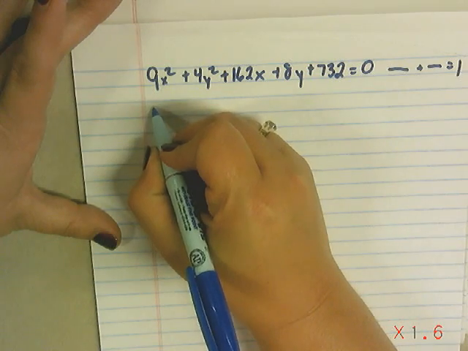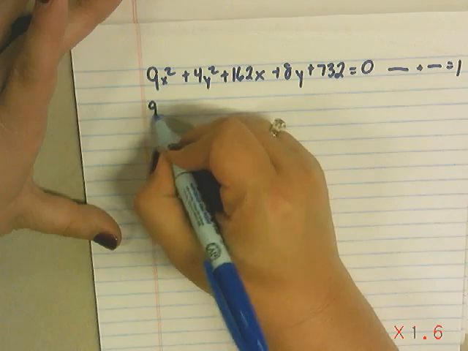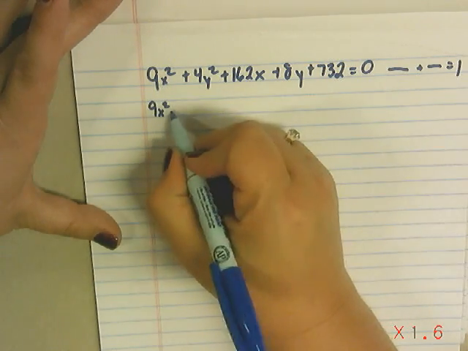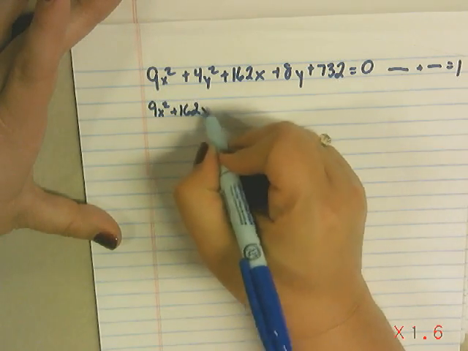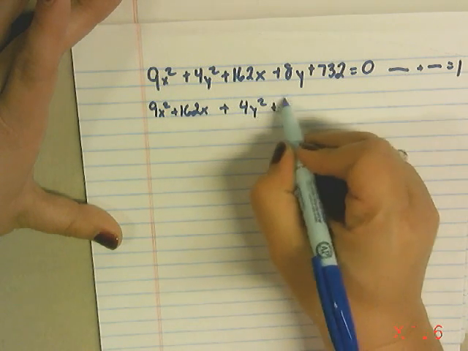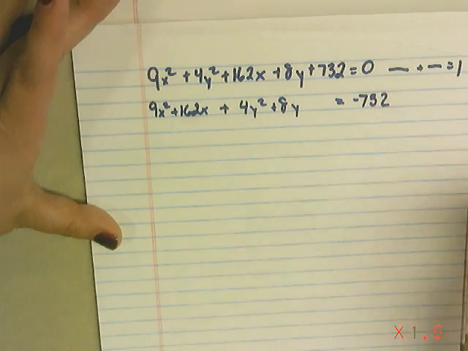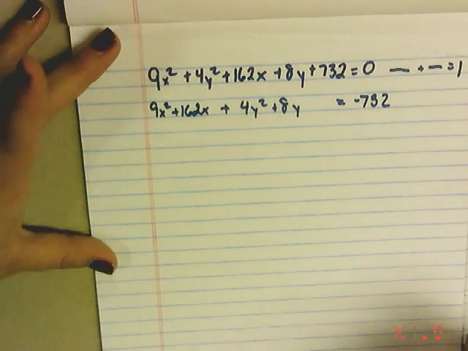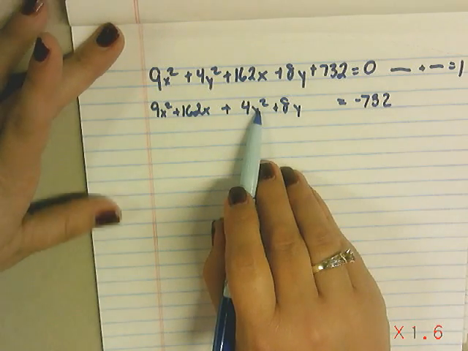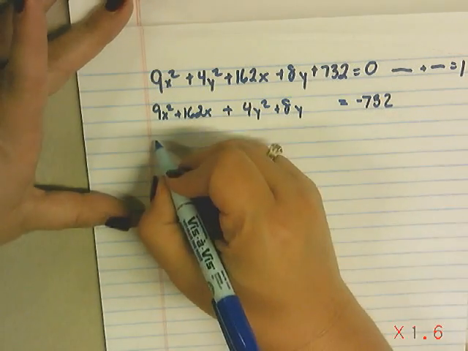So we want a fraction plus a fraction, so we want to put our x's together: 9x squared plus 162x. We want to put our y's together: 4y squared plus 8y. We want our 732 on the other side. Then our x squared and y squared have to be just positive 1 in front. So we're going to factor that out.